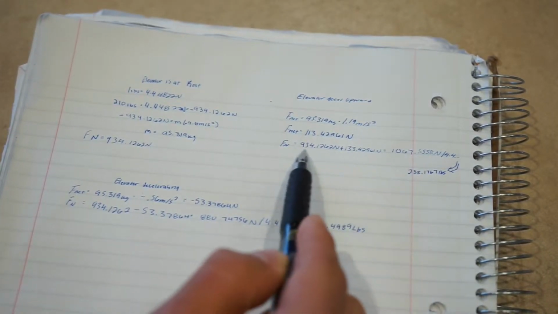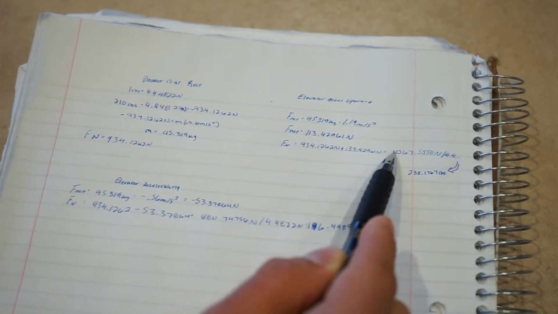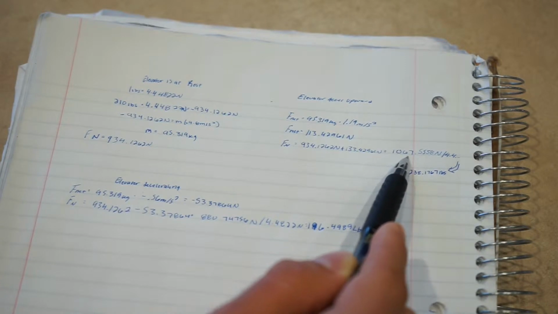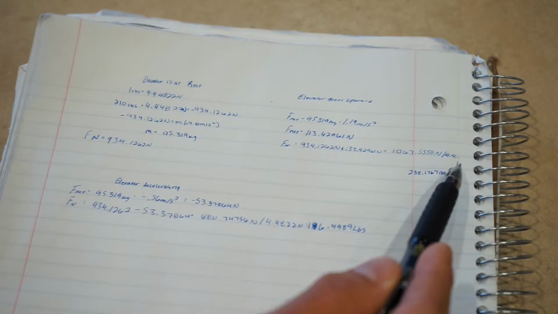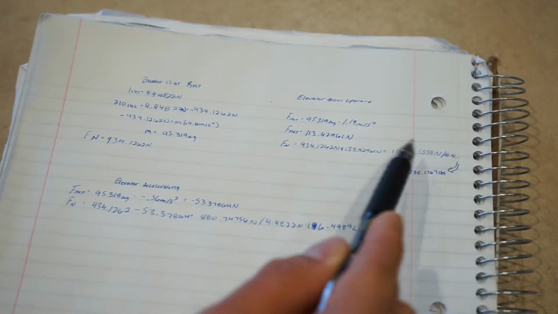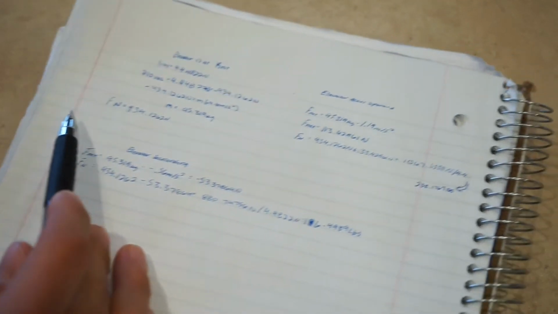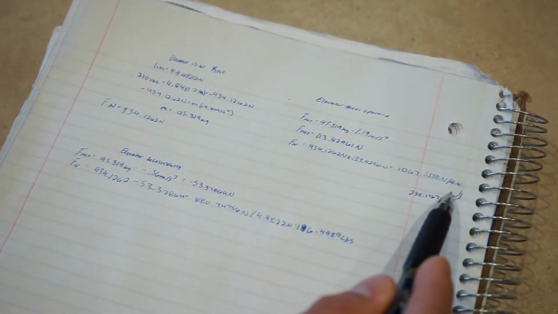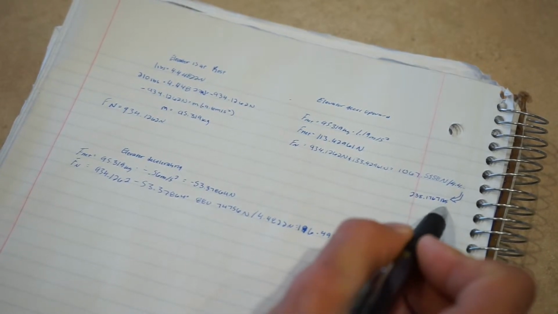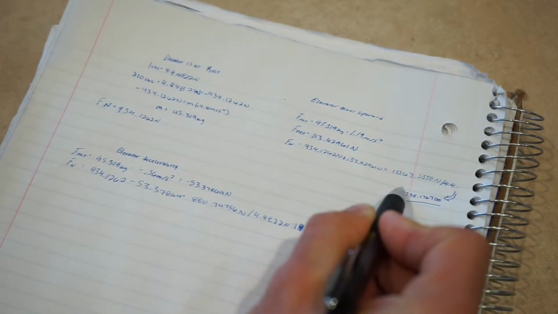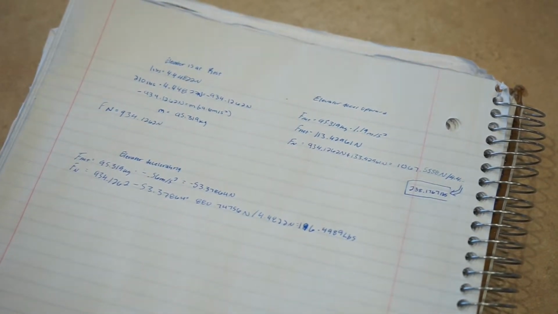So that force normal when the elevator is accelerating upwards is 1,067.5558 newtons. And then we have to divide by 4.44822 to get our pounds. And my pounds when the elevator is accelerating upwards is 238.1767.